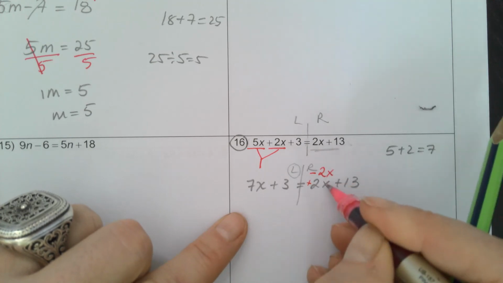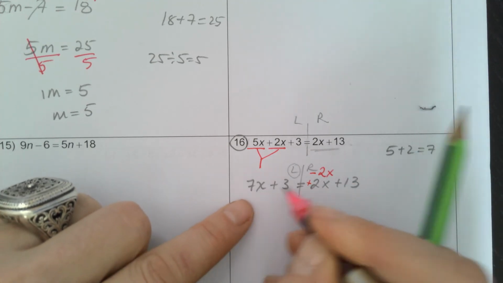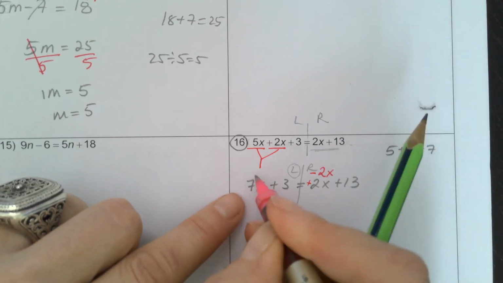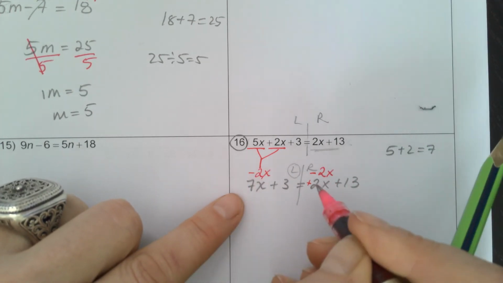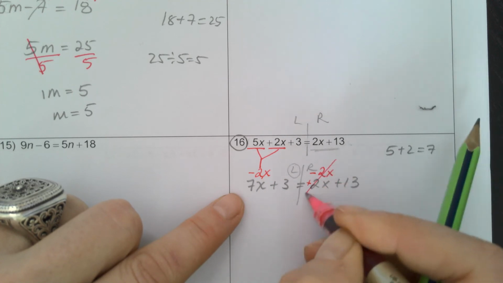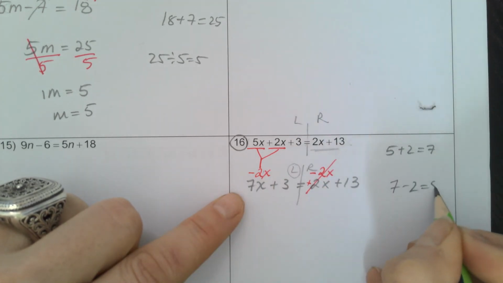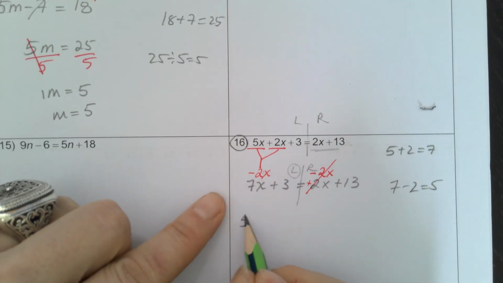And because he's an x, I have to put him with the x. Think of X-Men. They go together. So here, I put minus 2x. 2 minus 2 is 0, so that's gone. Here, I have 7 minus 2 equals 5. So that's 5x plus 3 equals 13.